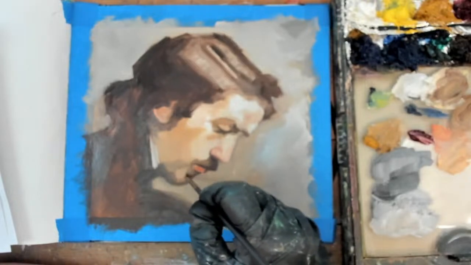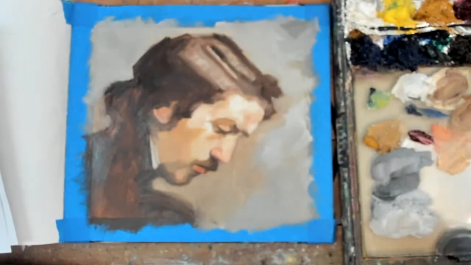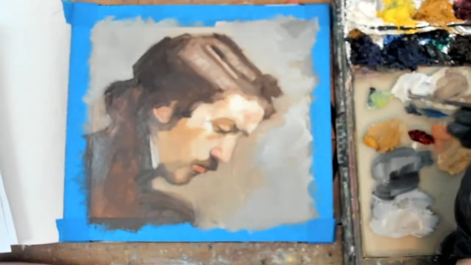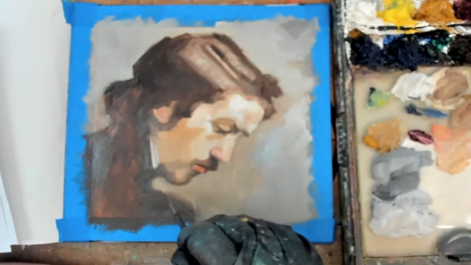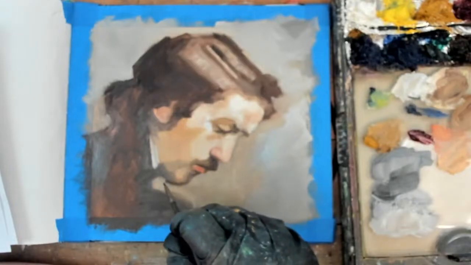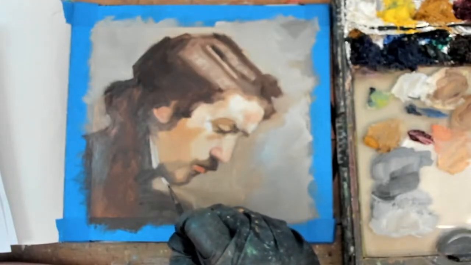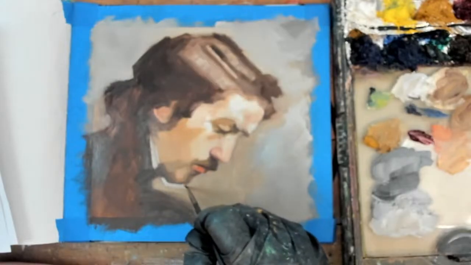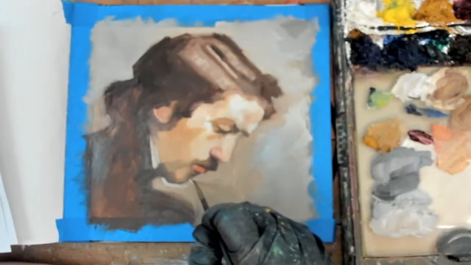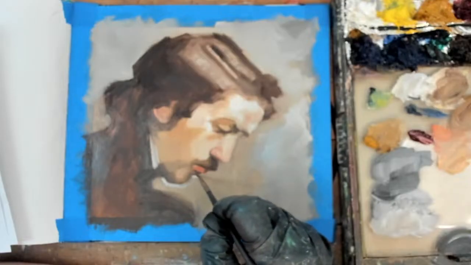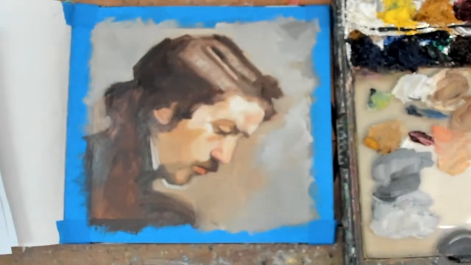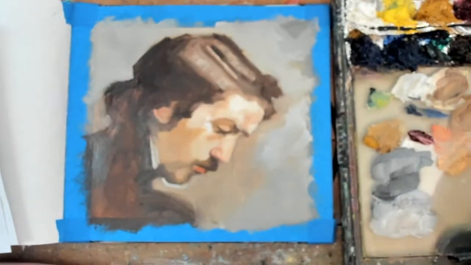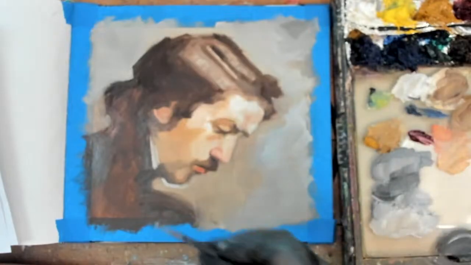I think I've got the chin overall too large. Just doing this to mark it for myself. There we go. That's better. That's better. Just put a little.